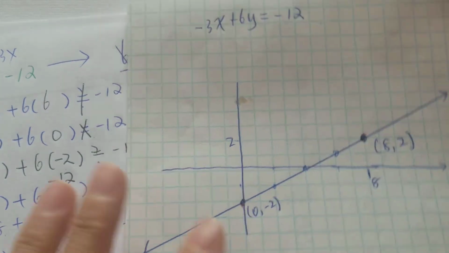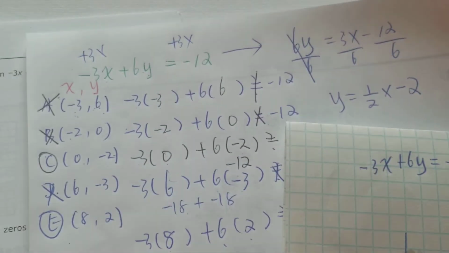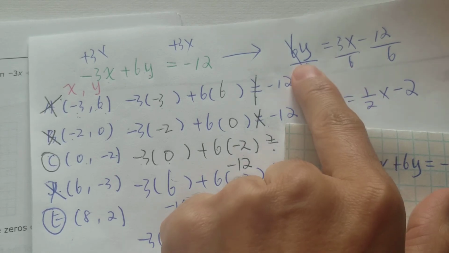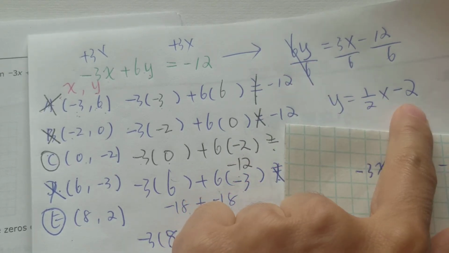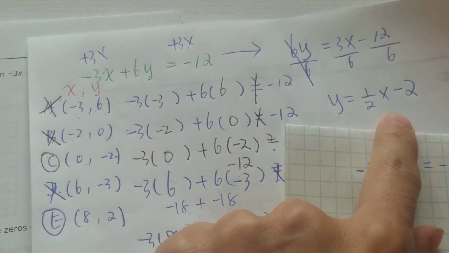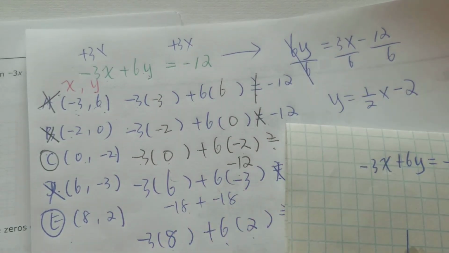However, make sure when you rewrite it back to the slope and intercept form, every single step must be correct. If one step is wrong, then you're not able to get the correct solution, right? Now let's see what the other 3 points are.